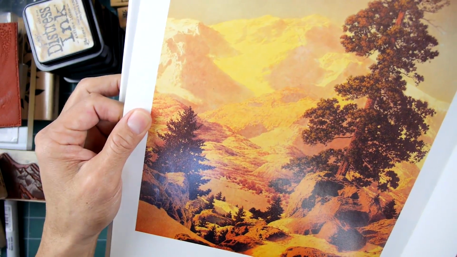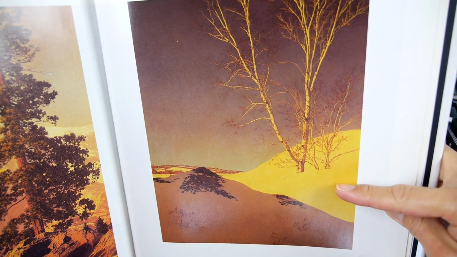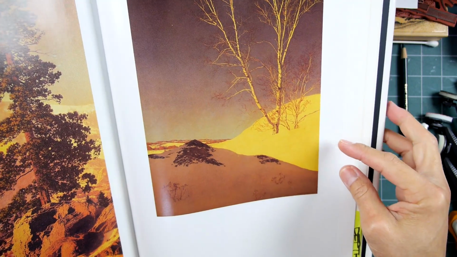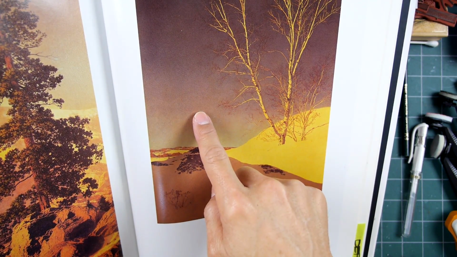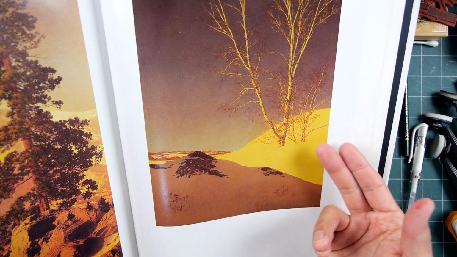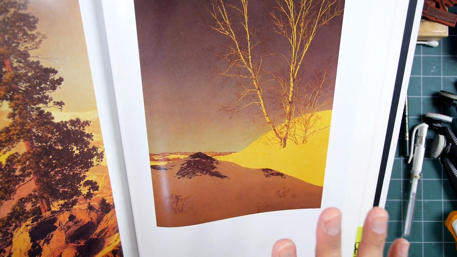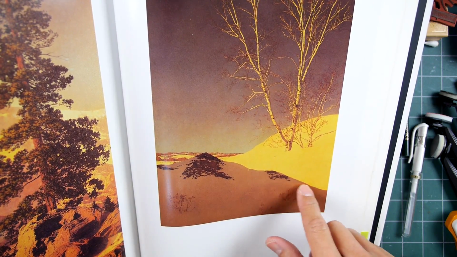Look at this one, bathed in warm light right there, but look how great this composition is. Yellow and these, I don't know, duller purplish tones, okay? But when do we think about, I'm going to say yellow snow, you know, but glowing snow?